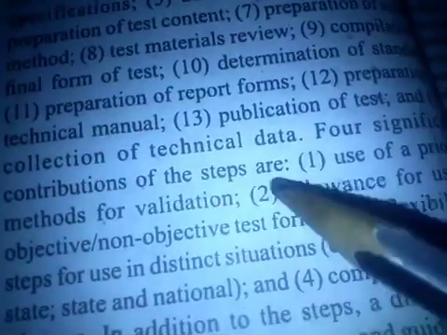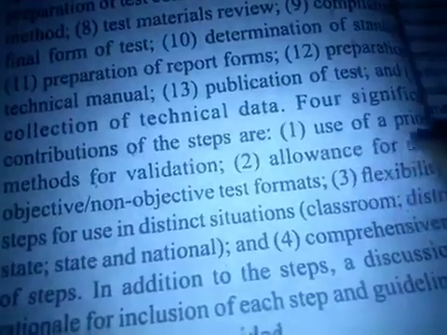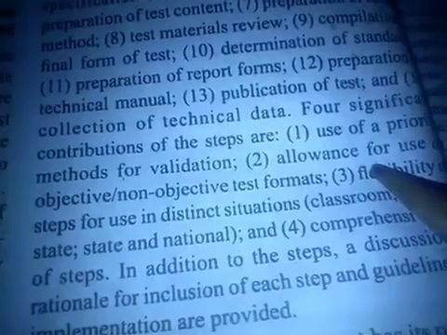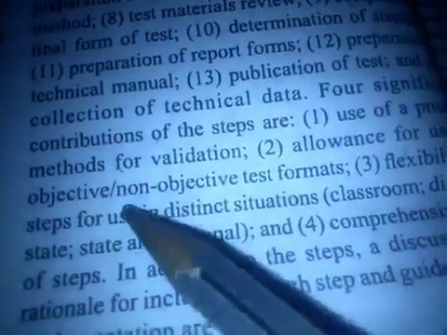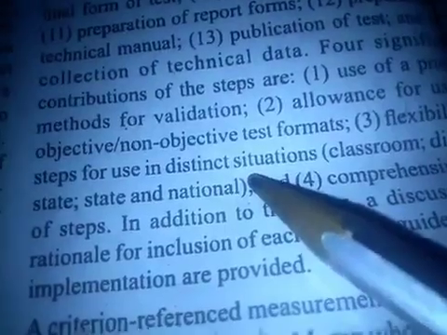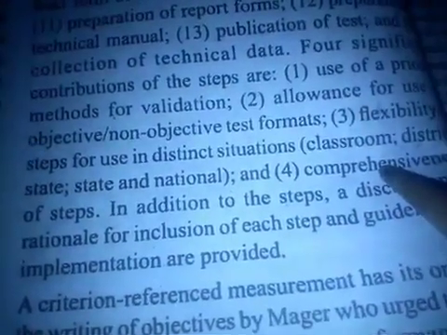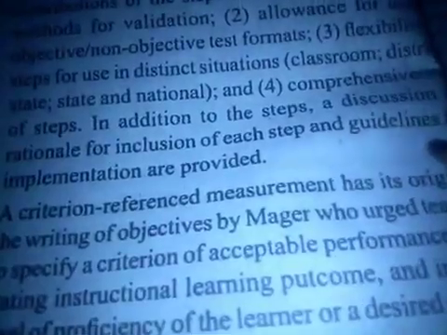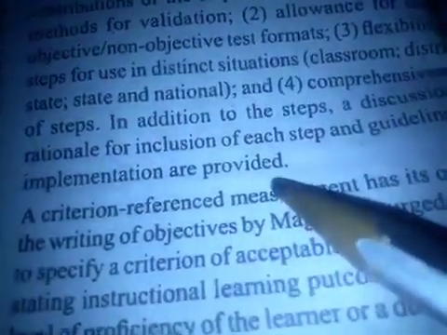Four significant contributions of the steps are use of a priori methods of validation, allowance for use of objective and non-objective test formats, flexibility of steps for use in distinct situations, classroom, district, state and national, and comprehensiveness of test steps. In addition to the steps, a discussion of rationale for inclusion of each step and guidelines for implementation are provided.